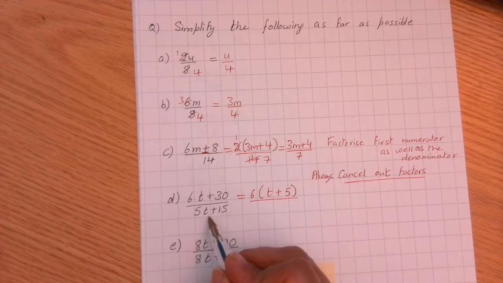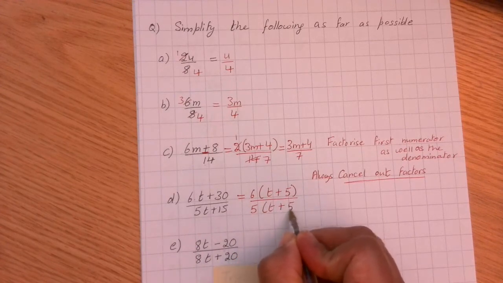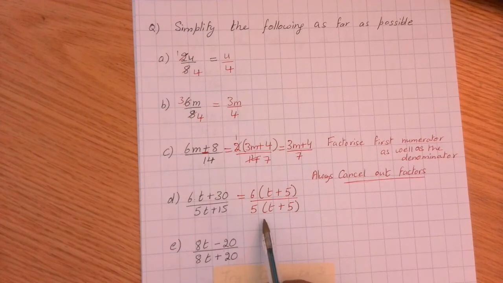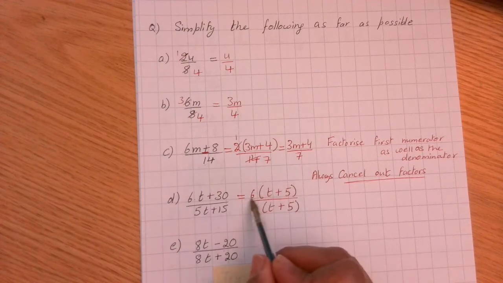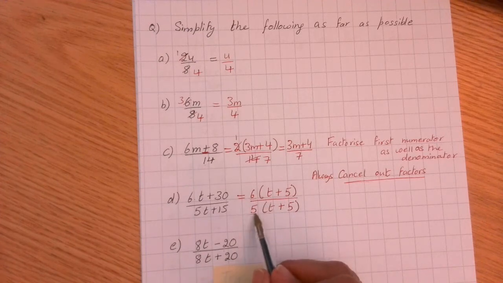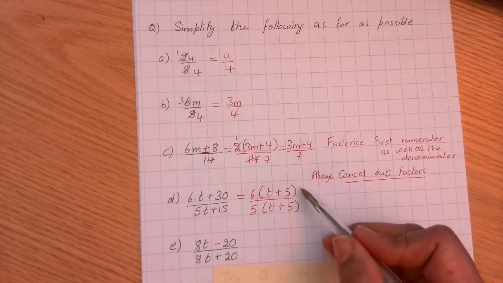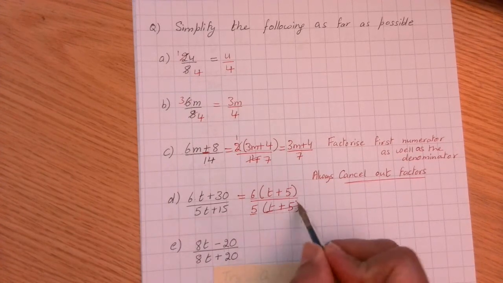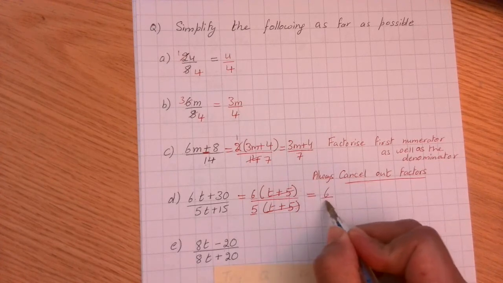5 goes into both of them. We can write that as plus 5. Now look what happened. I have t plus 5, one factor, and 6 another factor. Similarly here, 5 is a factor, t plus 5 is a factor. Because I have the same factors in the numerator and denominator, I can cancel them out. So my answer will be 6 over 5.